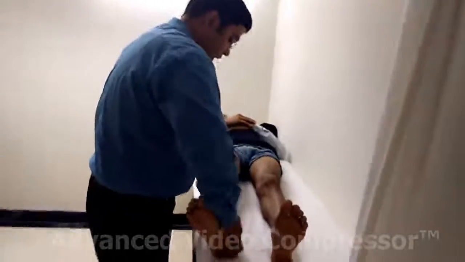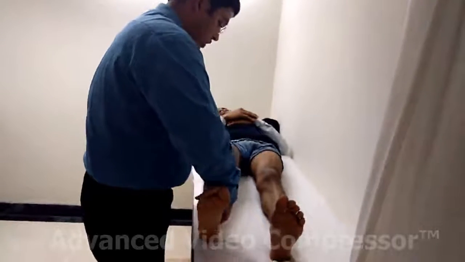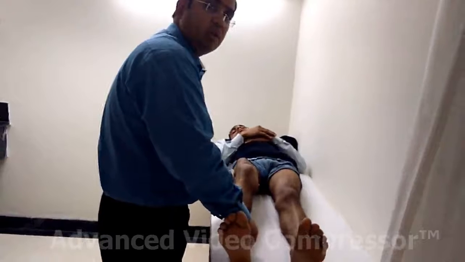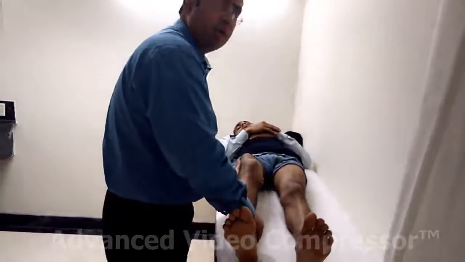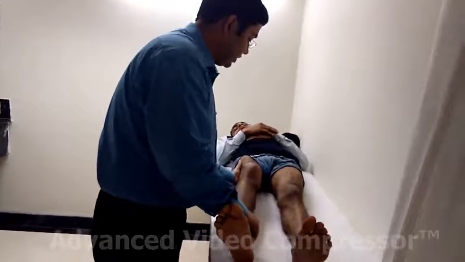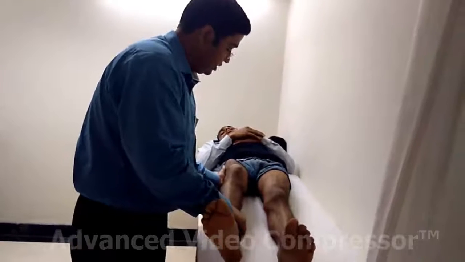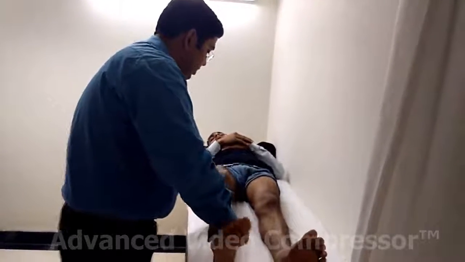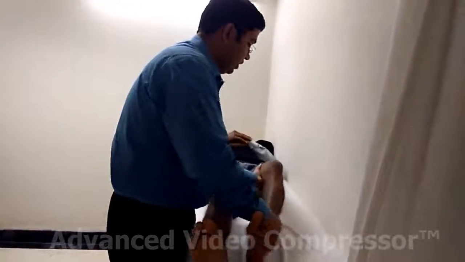I will hold the leg. I will hold the distal tibia, distal leg, and my hand is on the back of the knee and completely holding the knee. Now I will give the valgus stress. I am giving the valgus stress. There is no opening of the joint, and I am giving the varus stress. Likewise, I will do it here.